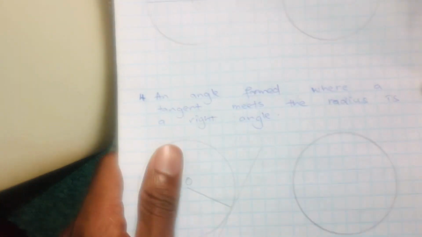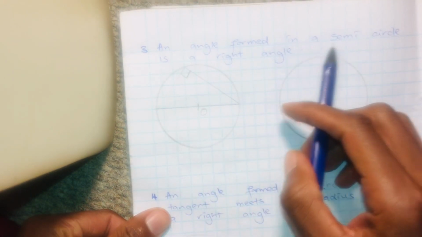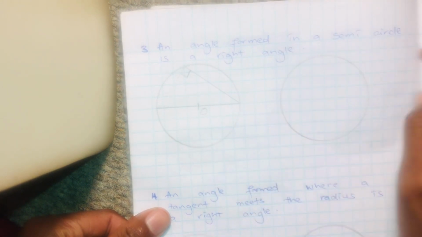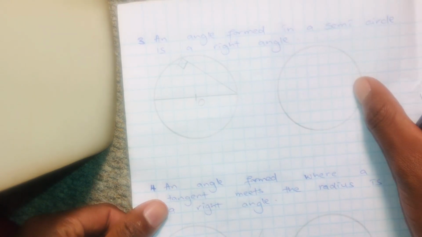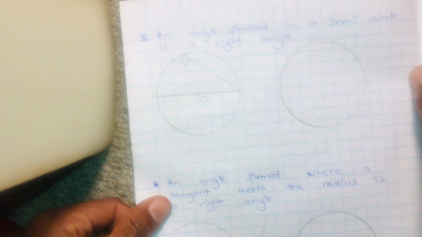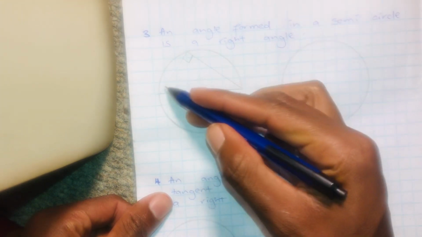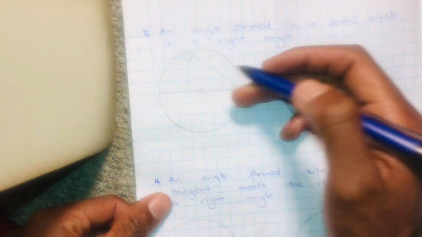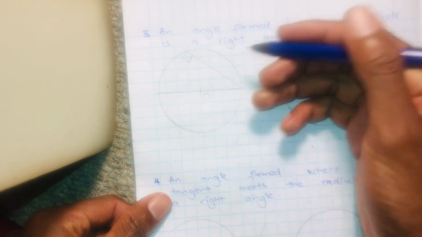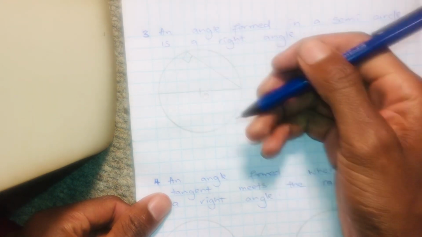The third theorem is saying that an angle formed in a semicircle is a right angle. An angle formed in a semicircle is a right angle. So we are saying that if the diameter forms an angle at the circumference, then that angle will be equivalent to 90 degrees.